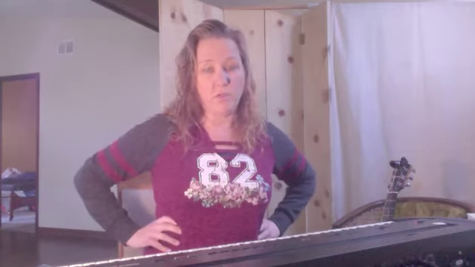Notice my shoulders aren't moving. The only reason it looks like my shoulders are moving is because I'm resting my hands here. I'm not doing that, because that's not really going to help.